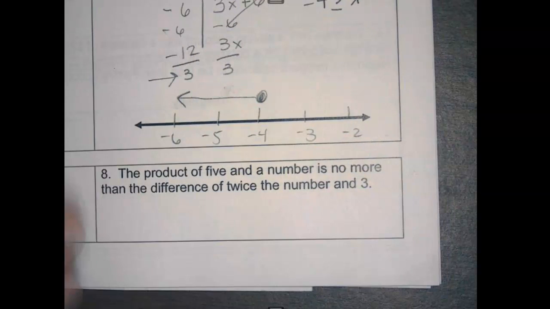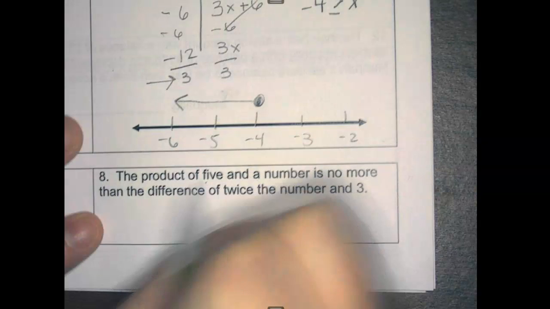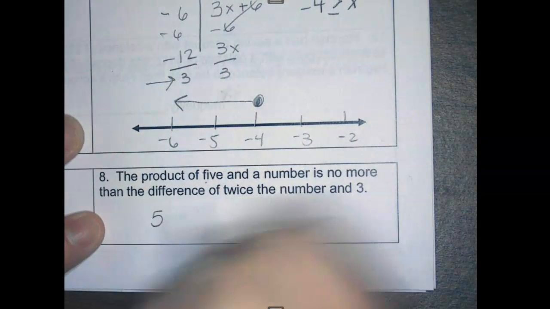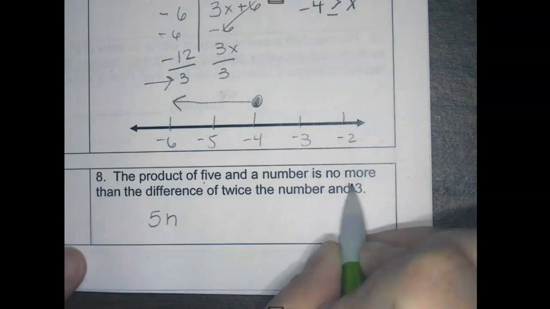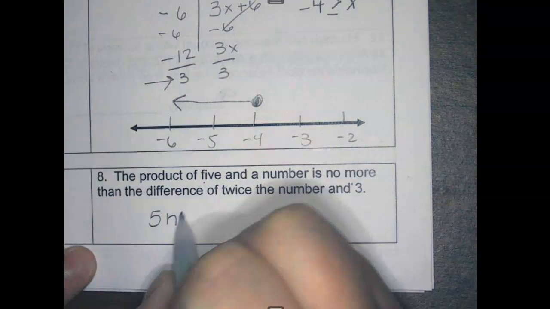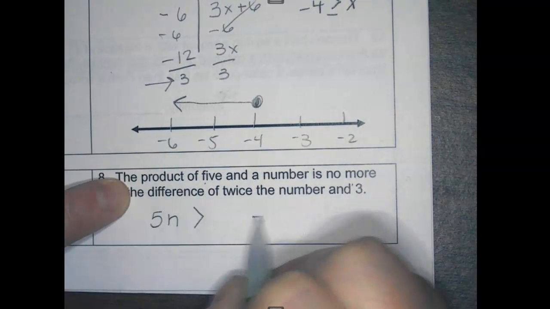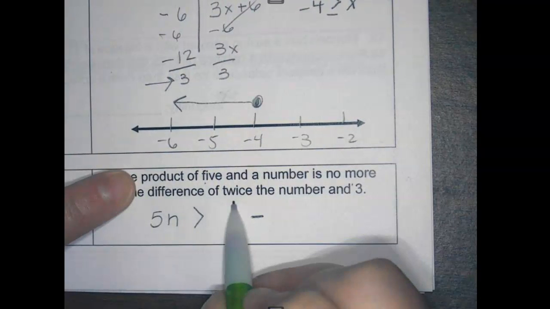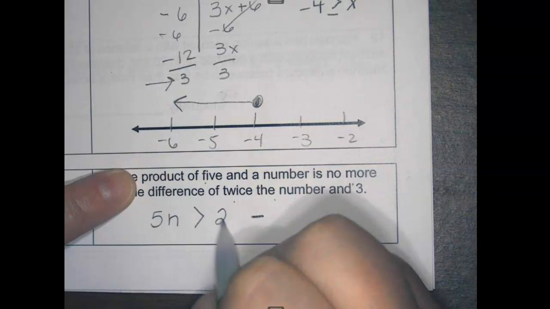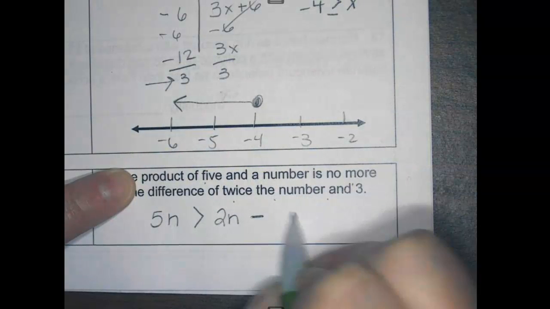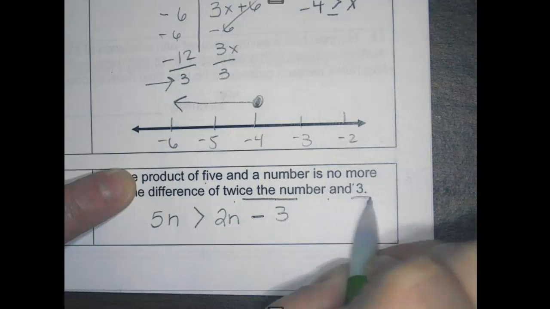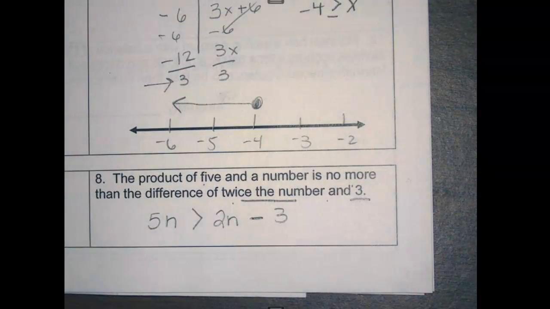All right, let's look at number 8. The product means multiplication, of 5 and a number is more than, so this side is going to be more than the difference, so I'm going to be subtracting, twice the number and 3. Those are my two things I'm subtracting. Okay. It just says to write, so we don't need to solve.